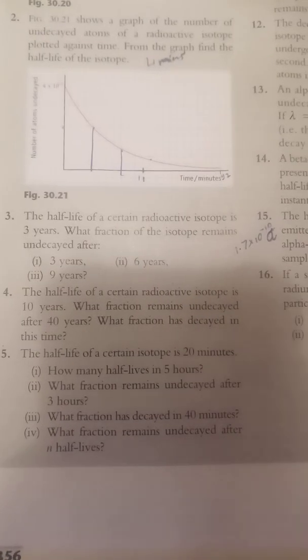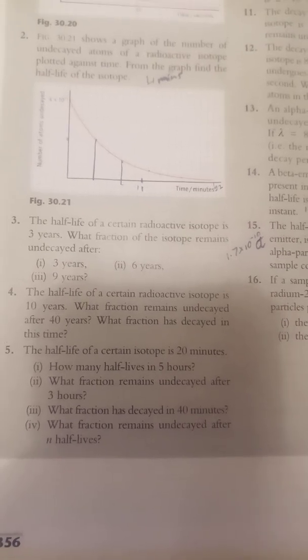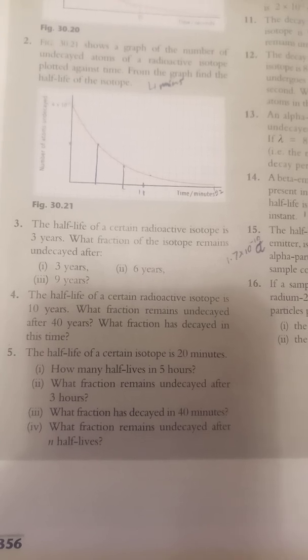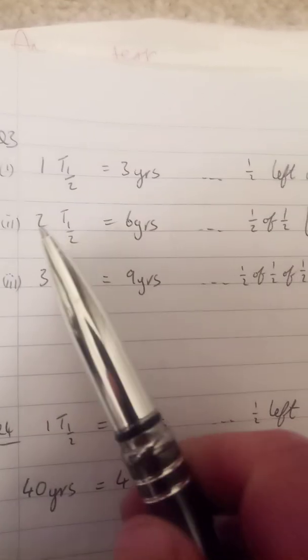Okay, let's go to the questions. I'm going to start with questions 3, 4, and 5. So the half-life of a certain radioactive isotope is 3 years. What fraction remains undecayed? So in other words, how much radioactive substance do we still have after 3, 6, and 9 years? So 1 half-life is 3 years. That means there's half of it left undecayed. That's the answer for the first part.